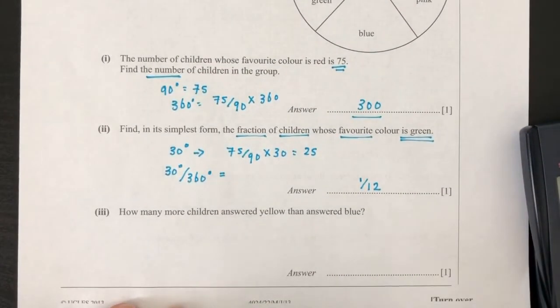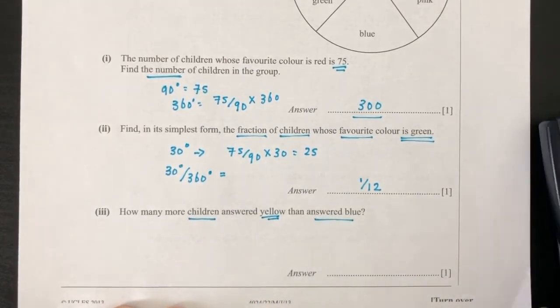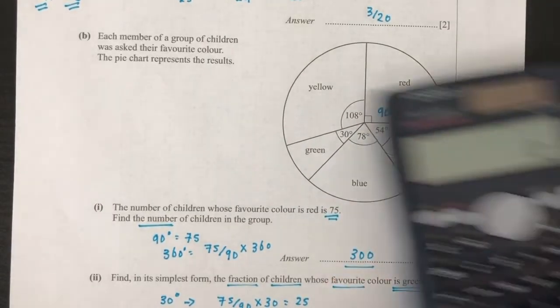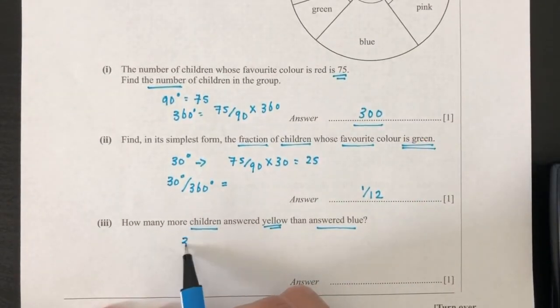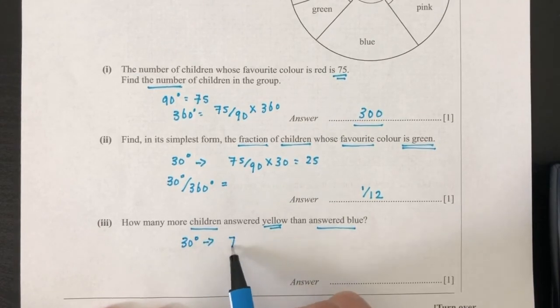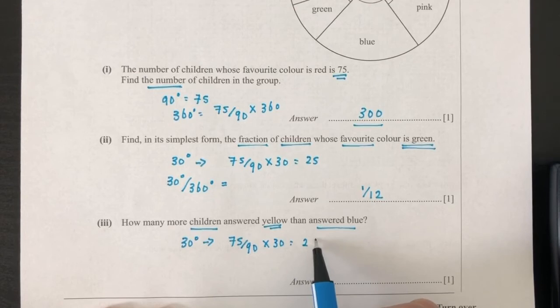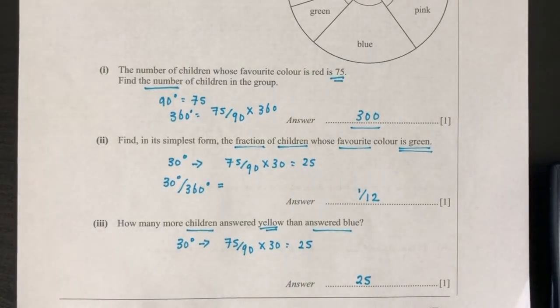Now part 3, how many more children answered yellow than blue? So let's find the difference in degrees. Yellow was 108, blue was 78, so 108 minus 78 will be 30 degrees. So 30 degrees will be the difference, which will give you 75 over 90 times 30, which is 25. So 25 more children gave the answer yellow than blue. Okay, so that will be question number 10, right?